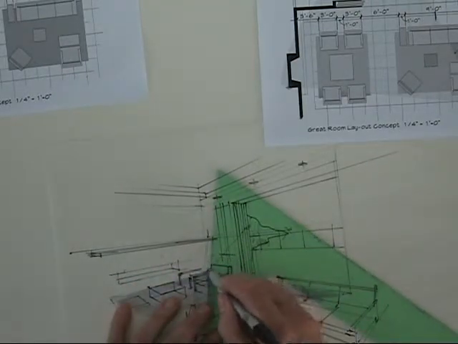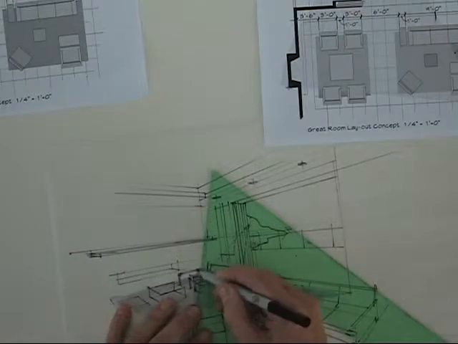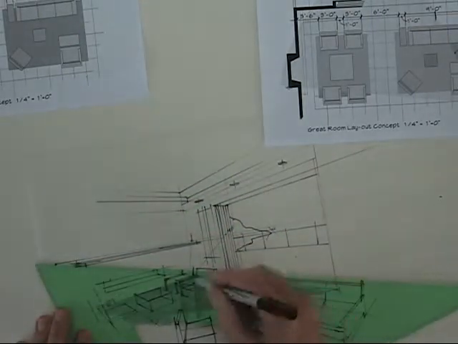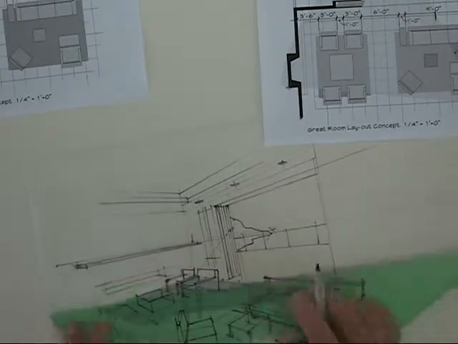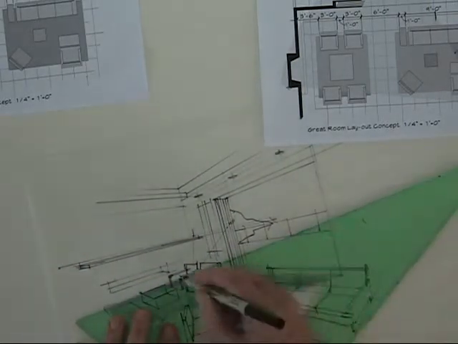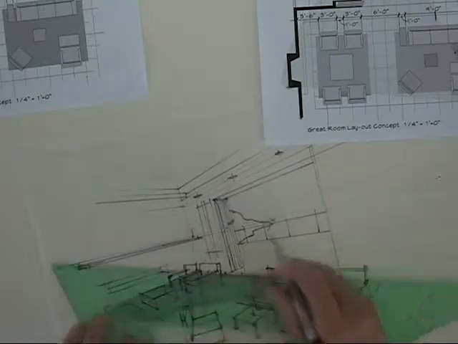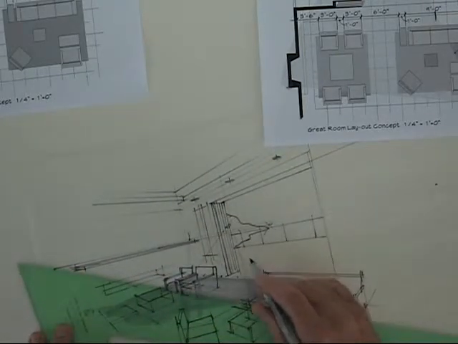It's got the same angle on the seat back. This chair is looking a little, maybe a little narrower than I actually want it. I'll just cheat that a little bit so it looks right. And that's what's really important.